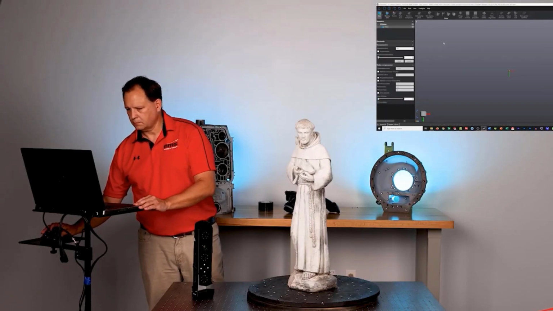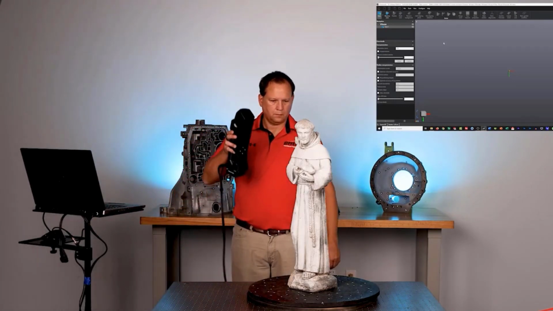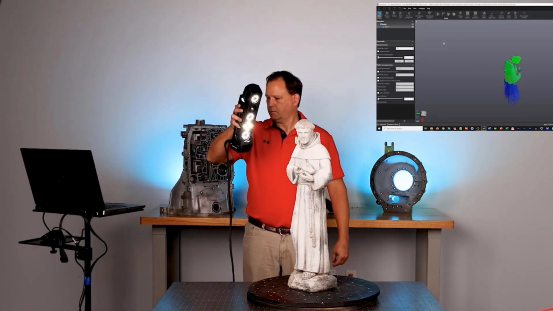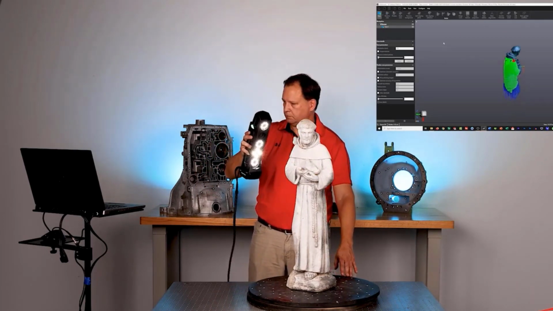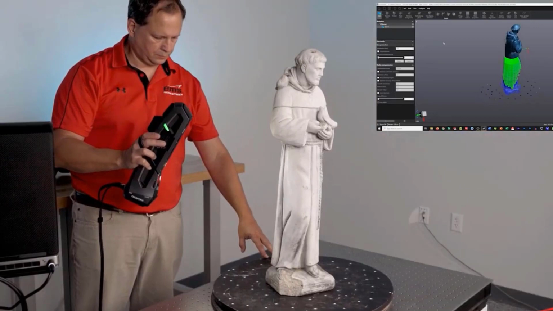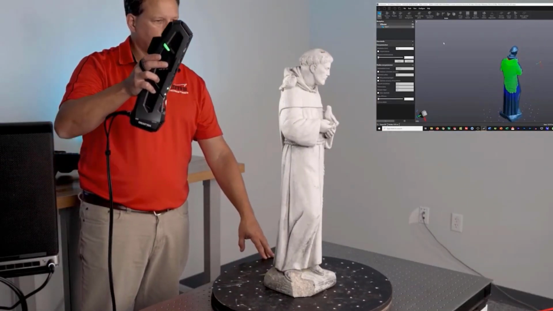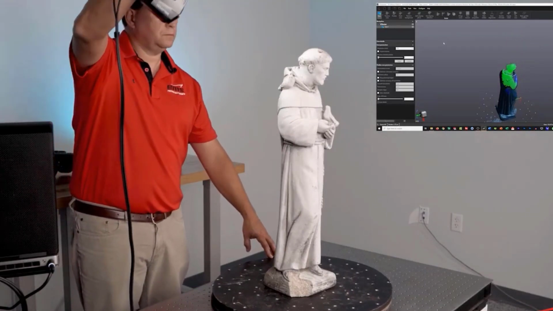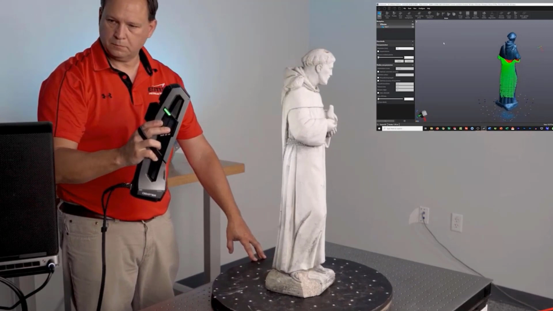Specialized software drives the laser probe above the surface of the object. The laser probe projects a line of laser light onto the surface, while two sensor cameras, here you can see camera 1 and 2, continuously record the changing distance and the shape of the laser line in 3 dimensions as it sweeps along the object.